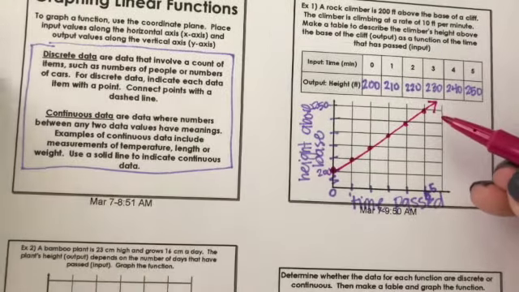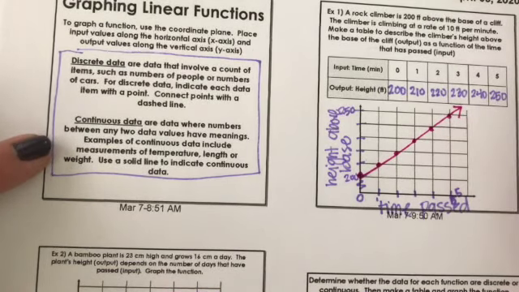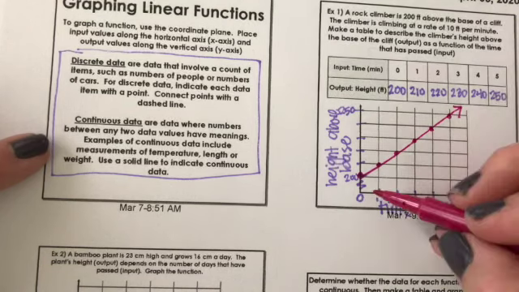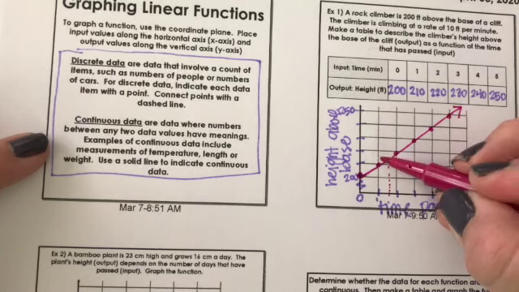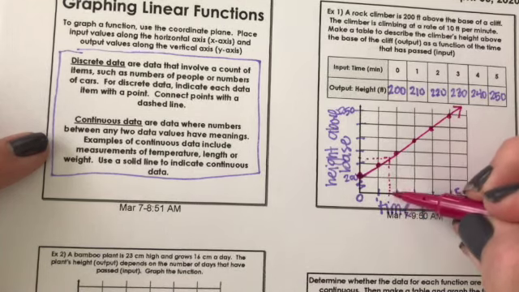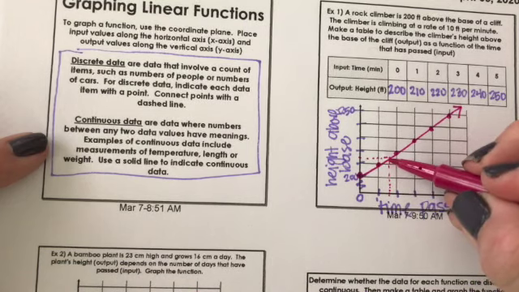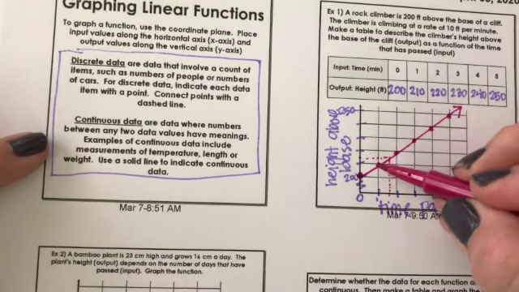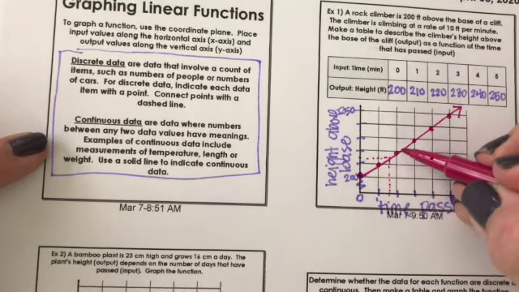This is what I was going to talk about. This is what's called continuous data. That's where there are numbers between any two data values that have meaning. For example, if I said, where was he after a minute and a half? We could come over here and say, after 1.5 minutes, he was probably at about 215. This data in between 1 and 2 minutes has value. He's not jumping from 210 to 220, he's gradually climbing up.